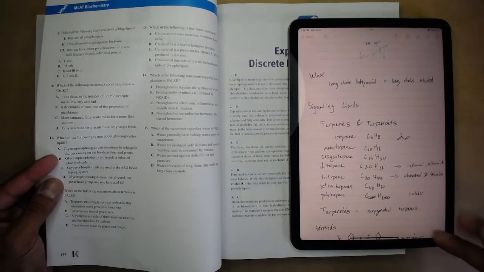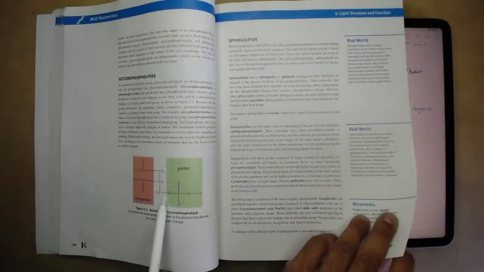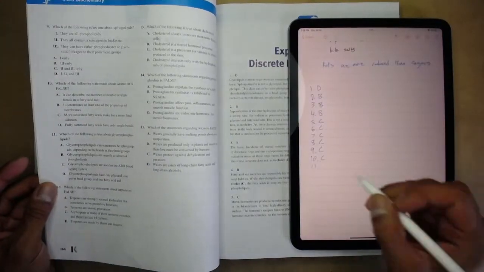So we'll go with 11B. It's a subset of phospholipids. It is a phosphodiester bond there. So it is a phospholipid.